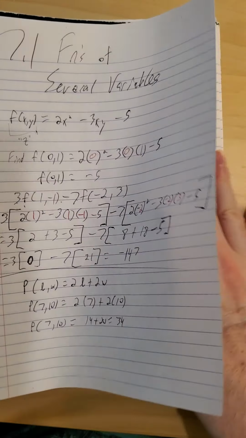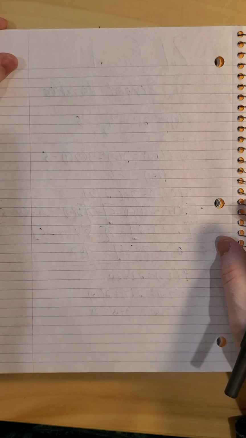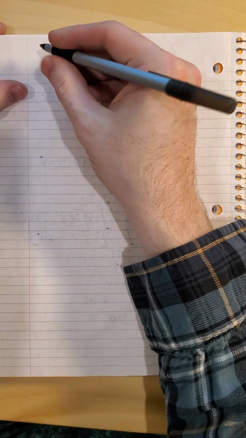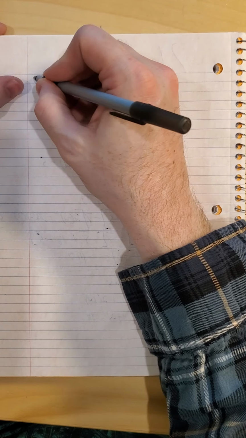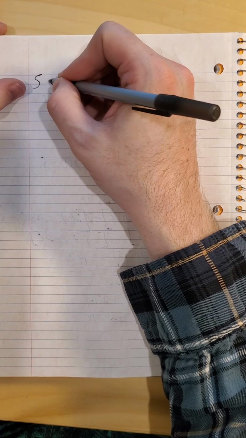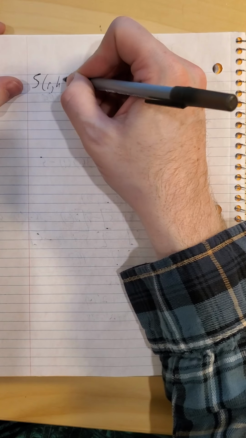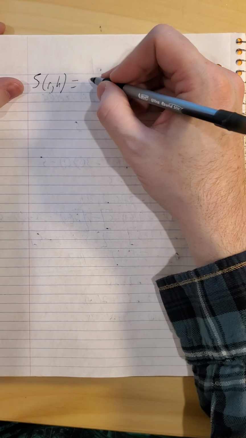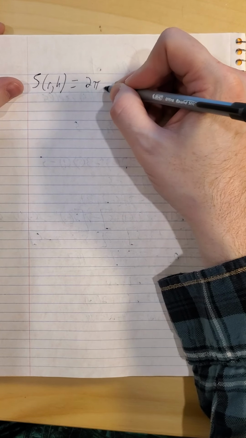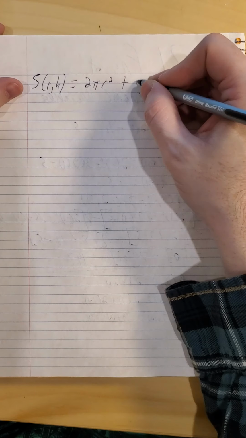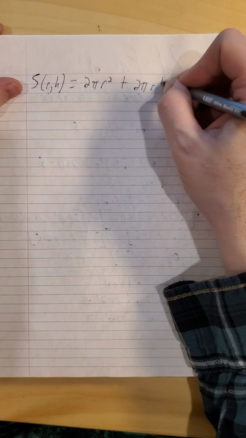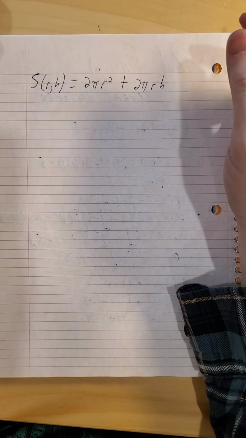We'll do one more common geometry application next. We'll look at capital S of r, h. It's going to be 2 pi r squared plus 2 pi times r times h.